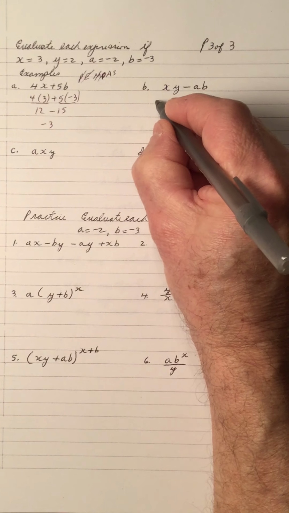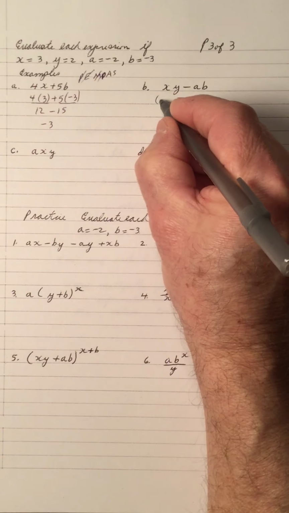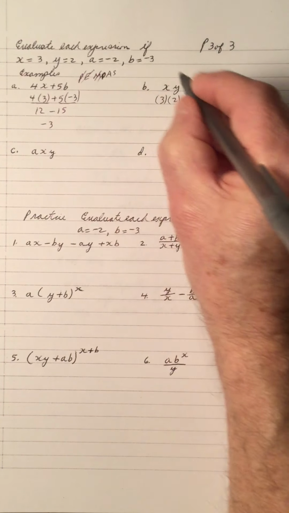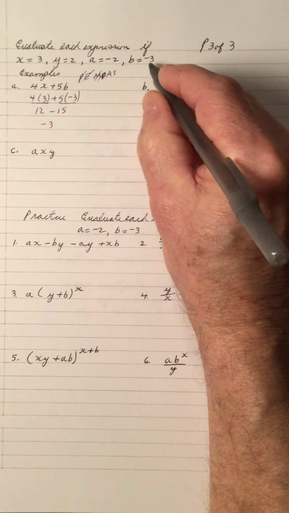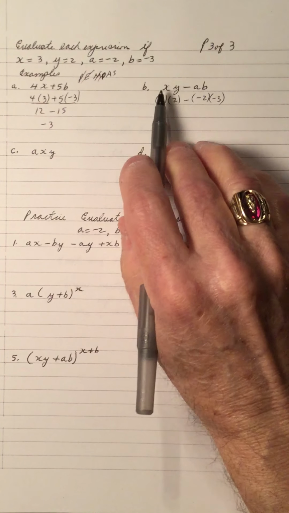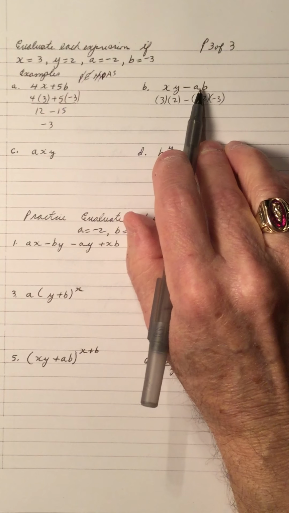Here we go again. X is 3, bracket. Y is 2, bracket. A is negative 2, bracket. B is negative 3, bracket. So I put them all in a bracket because that's a multiplication and that's a multiplication understood.